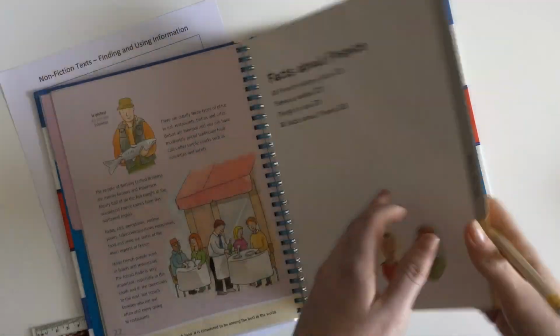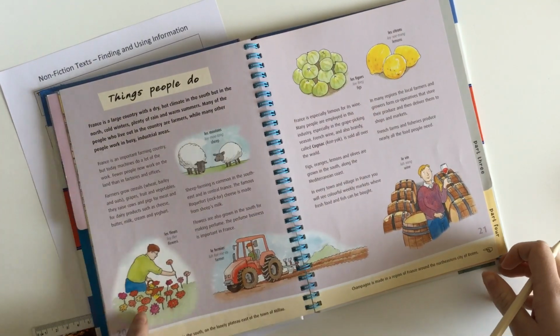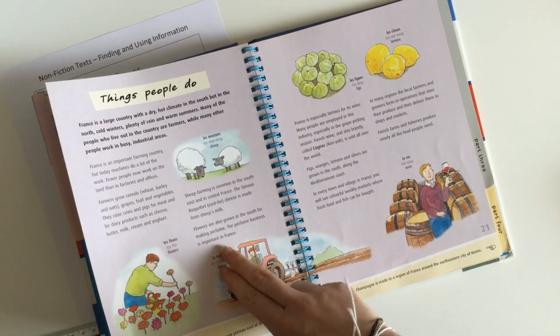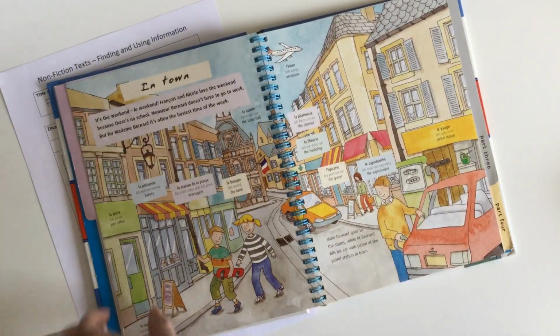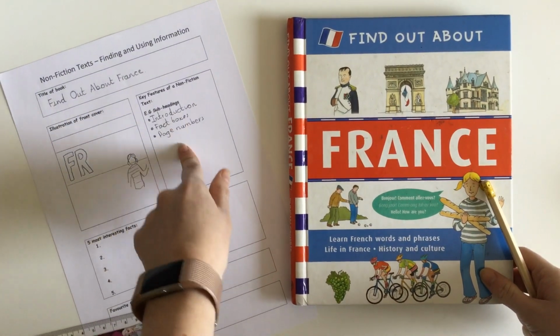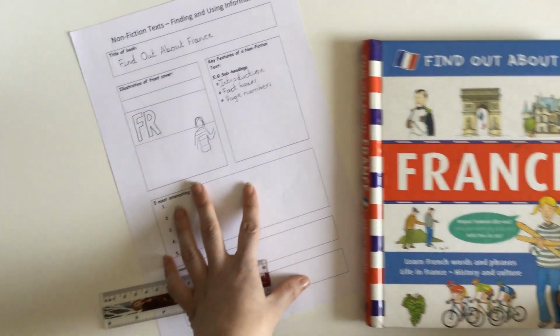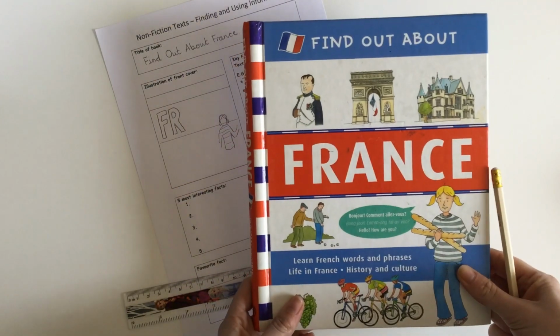It has diagrams with captions at the bottom. Sorry, I nearly forgot. It has illustrations with labels, so all of those things that could go on the bottom of the key features of a non-fiction text. This one's quite straightforward and will be completely dependent on which book you've chosen or which text you've chosen.